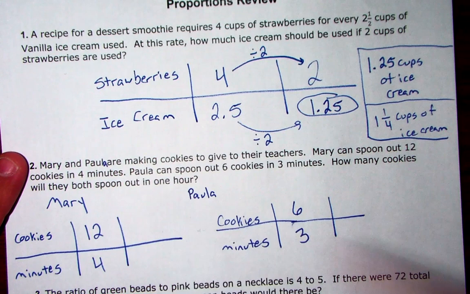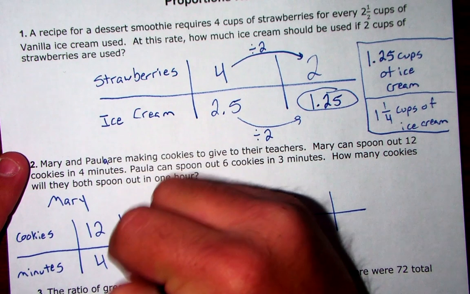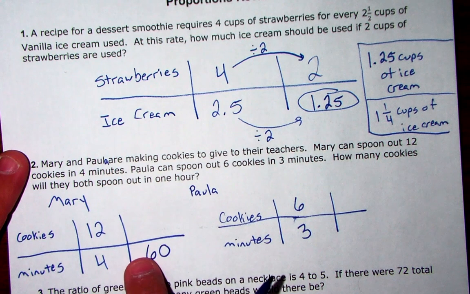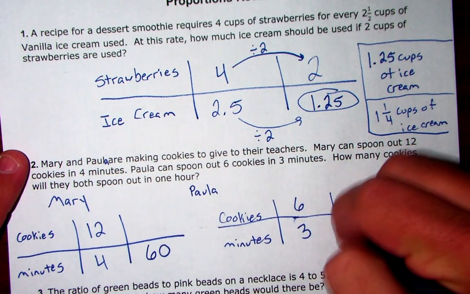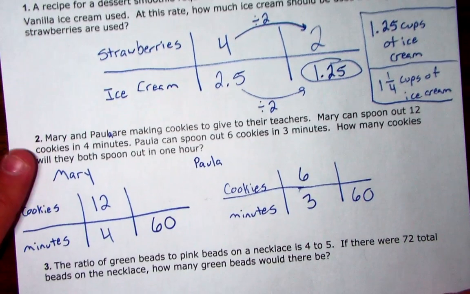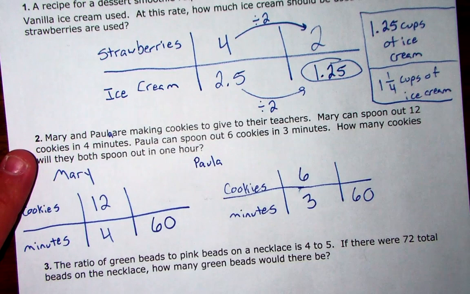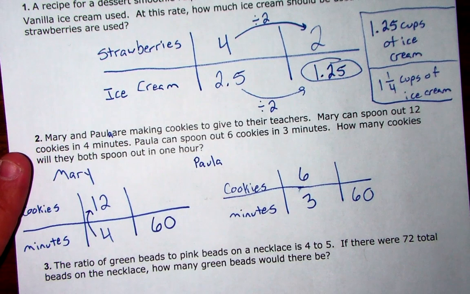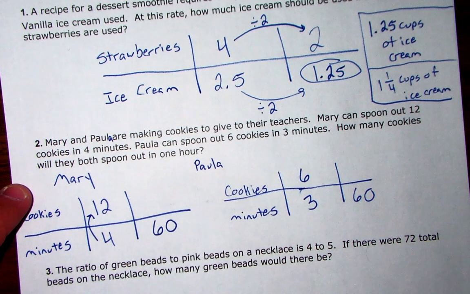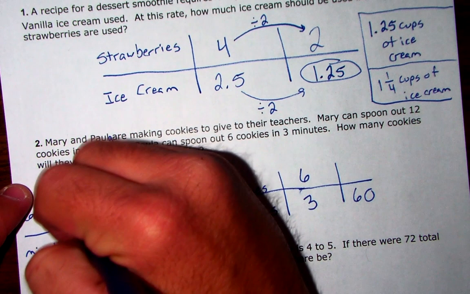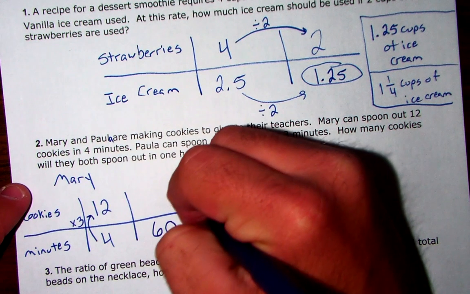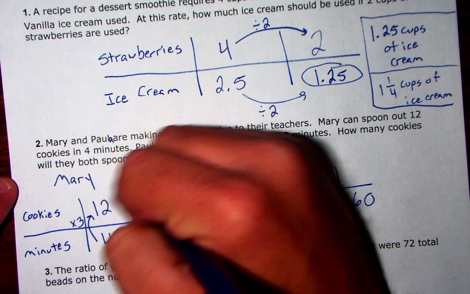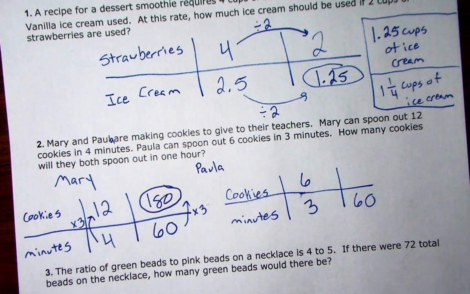Guys, how many minutes are in an hour? 60. 60 minutes in 1 hour. So for Mary, we can do it this way. How would you go from 4 to 12? Well, you multiply by 3. So what's 60 times 3? That would be 180. So Mary can spoon out 180 cookies in an hour.